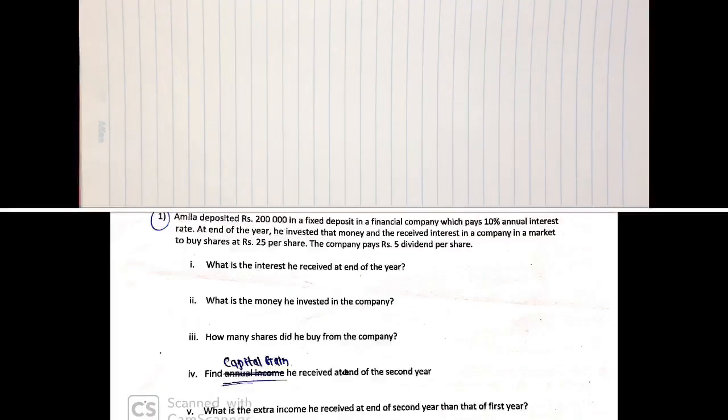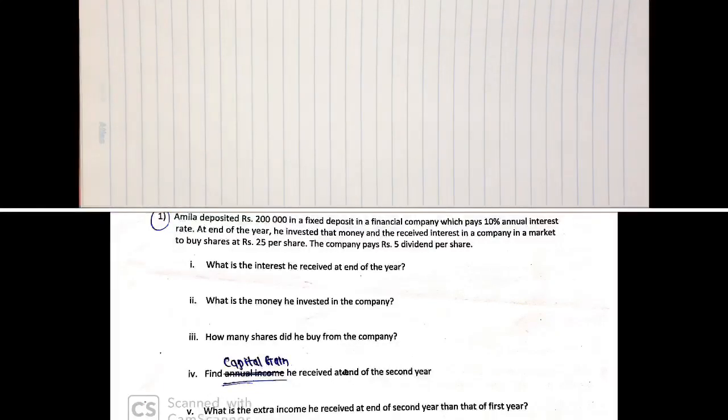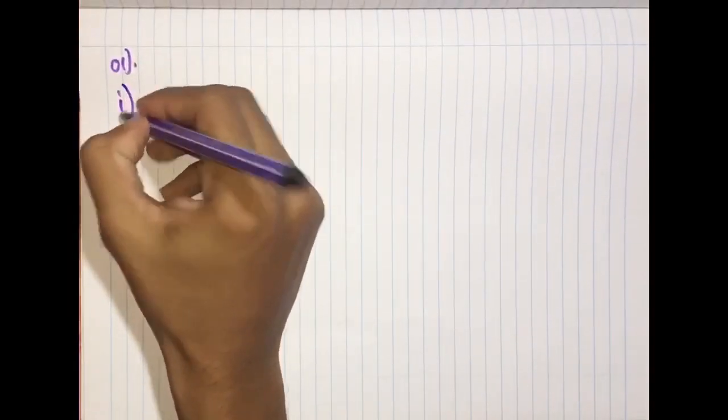So first question, Amila deposited 200,000 in a fixed deposit in a financial company which pays 10% annual interest rate. At the end of the year, he invested that money and received interest in a company in a market to buy shares at 25 per share. The company pays 5% dividend per share. This looks easy, okay? These things will be easy, just calculations. I told you already, shares means you have to just understand the terms. You have to understand what is dividend, all that, and then you have only calculations to be done.